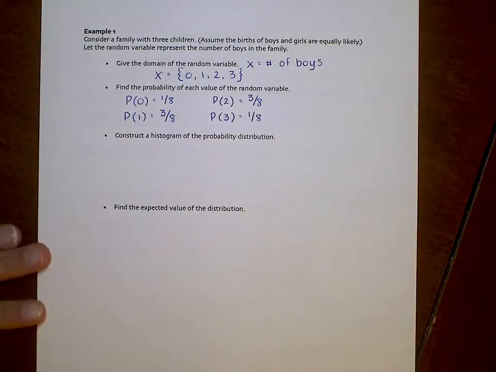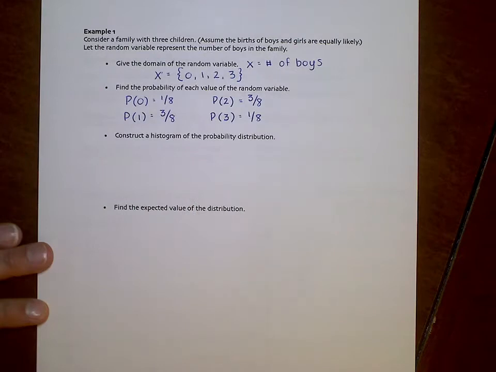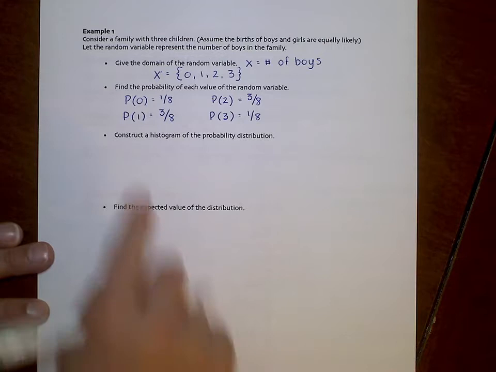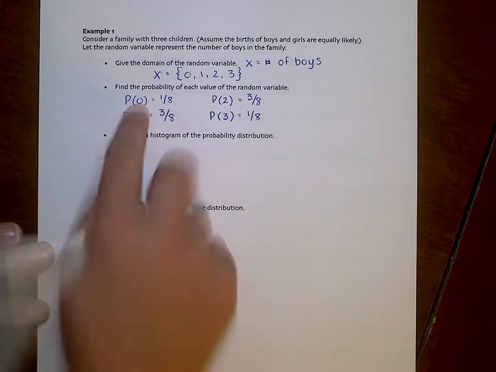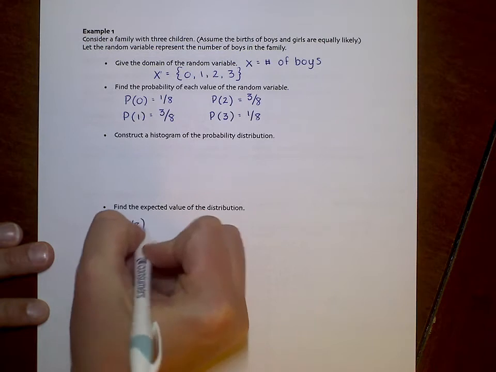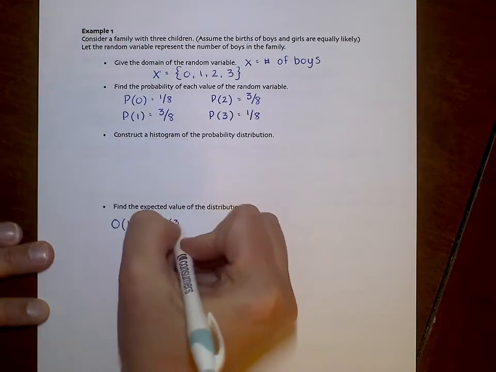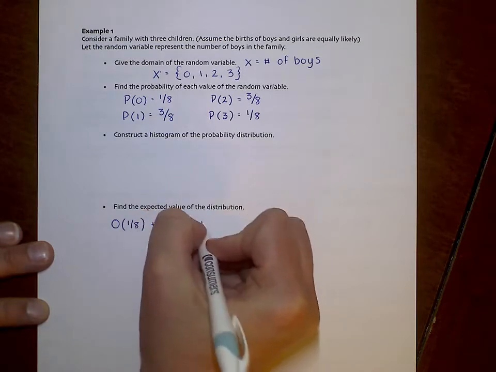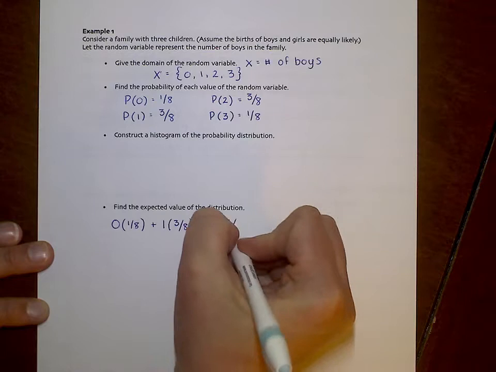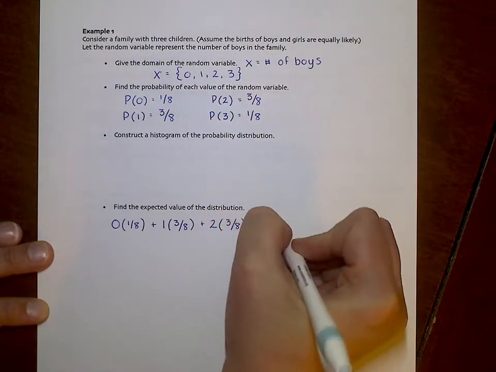Okay. So we're not going to construct a histogram because that's going to be similar to the example we just did. But for expected value, here's how we're always calculating it. We take the random variable value, the 0, and multiply by its probability. Then add that to the next random variable value multiplied by its probability, and the next, and the next.